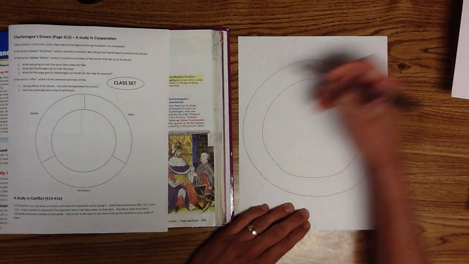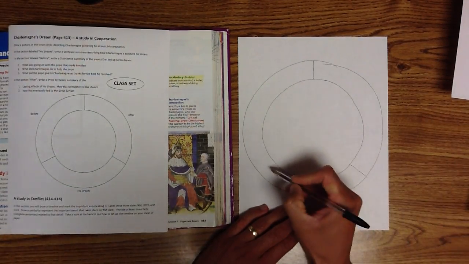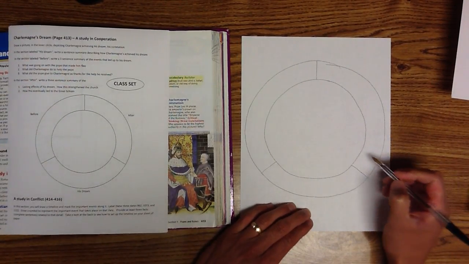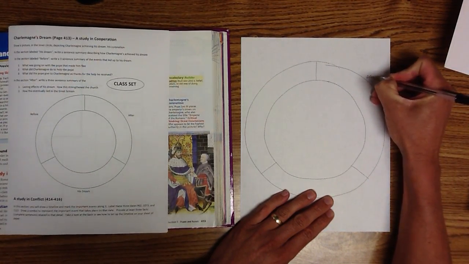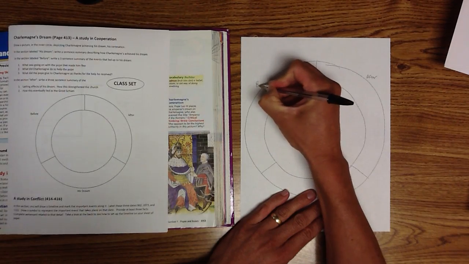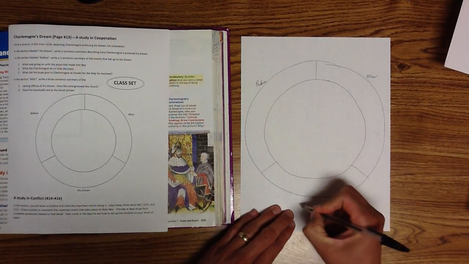And then I need to divide it into 3 sections, like that. I'm going to label it after, before, and his dream.